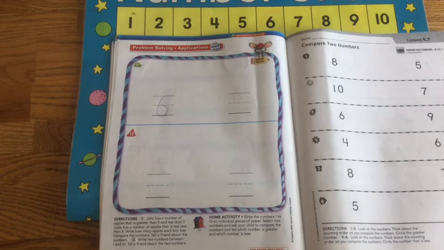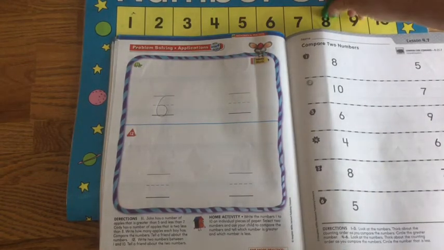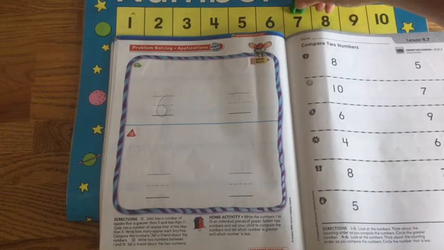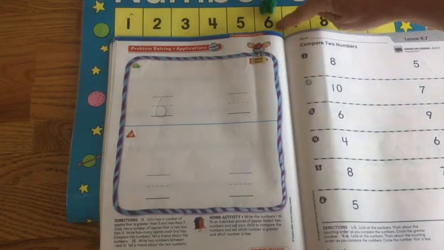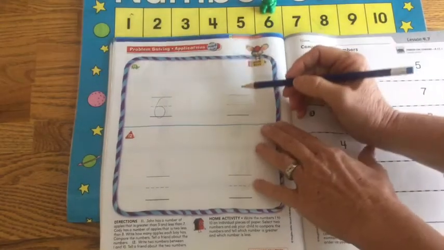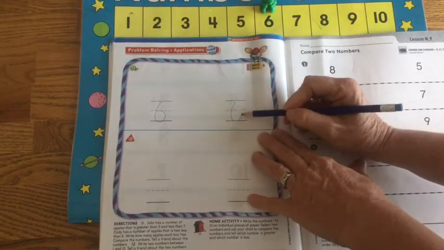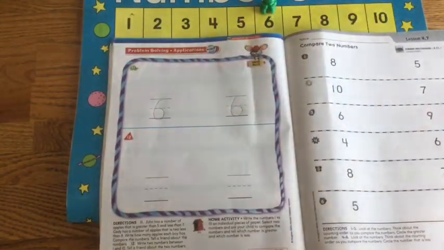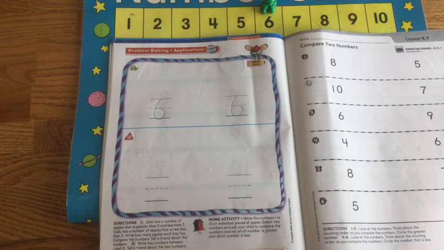You can also do it on the number line. If you put your counter on 8 and you went 2 less and you moved it over, 1, 2, that shows us 6. So there's another way to do it. What can you tell me about those two numbers? Is one greater than, or is one less than, or are they the same? Yes, they're the same.